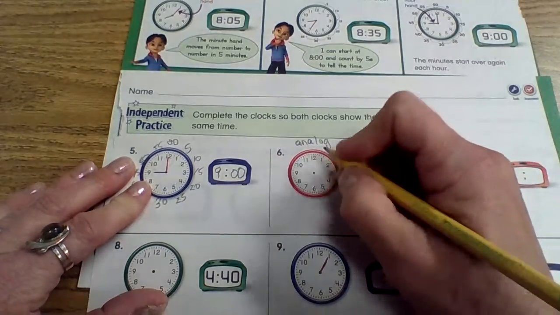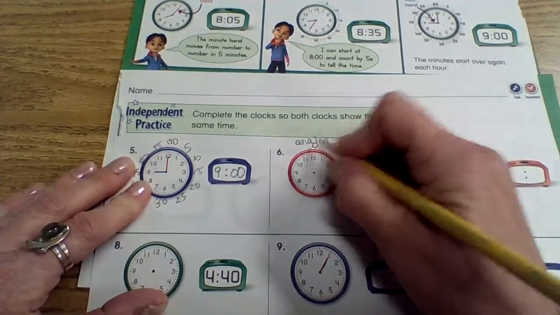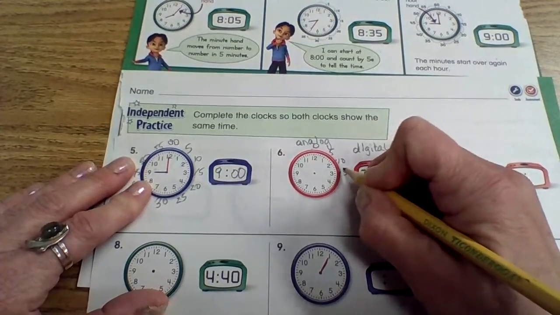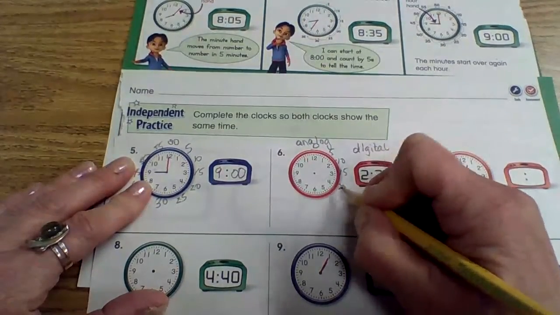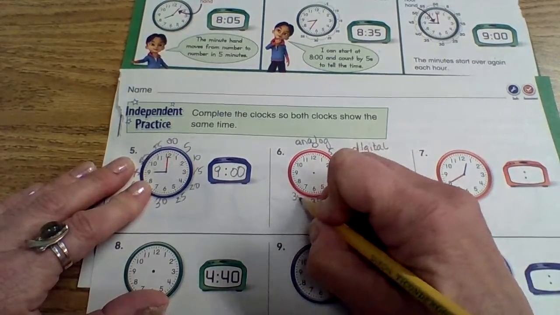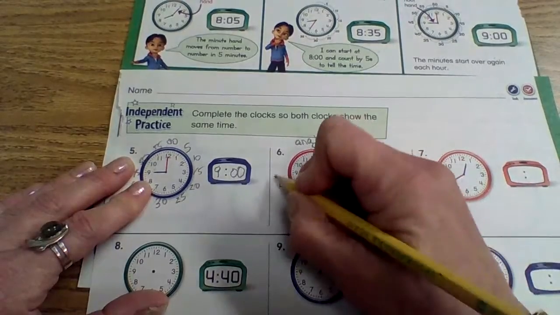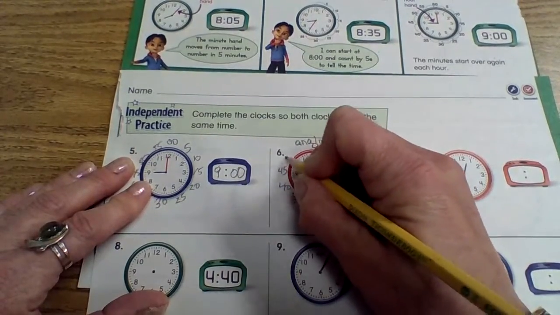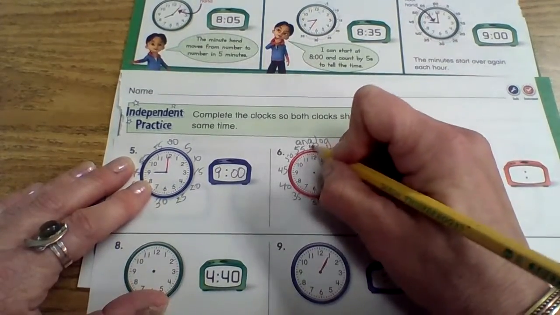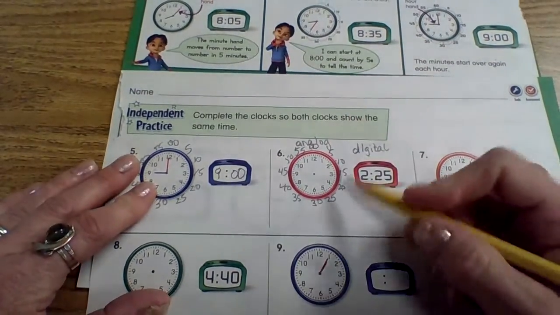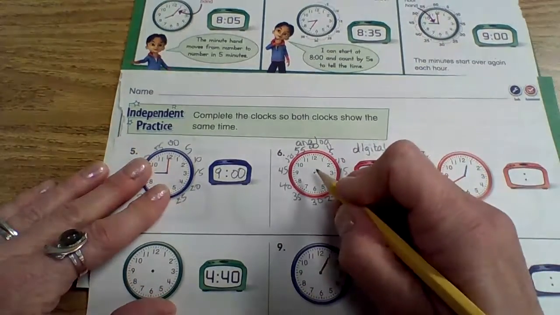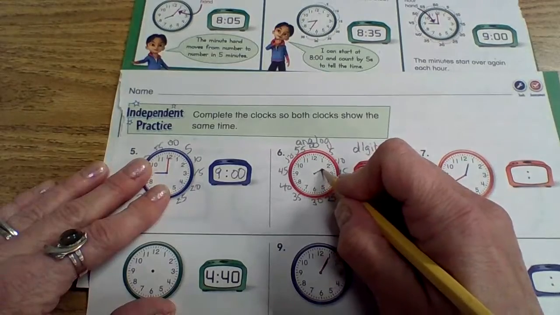So let's count by 5s again. 5, 10, 15, 20, 25, 30, 35, 40, 45, 50, 55. You're back to the zeros. All right, so here is your 2. Let's do our hour hand first. All right, so our hour hand is going to come not quite touching it.